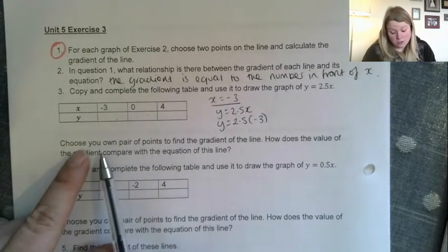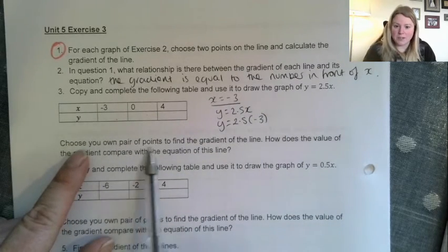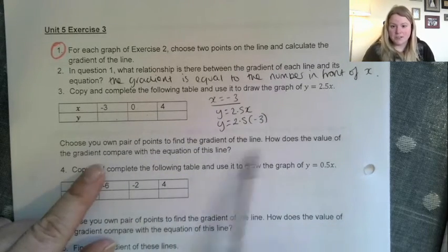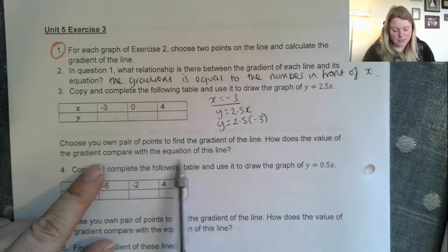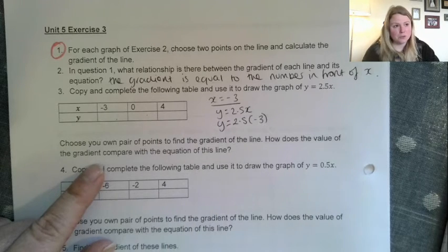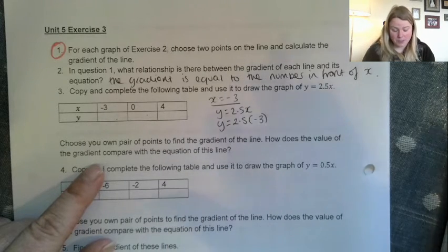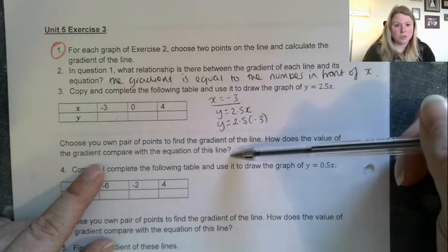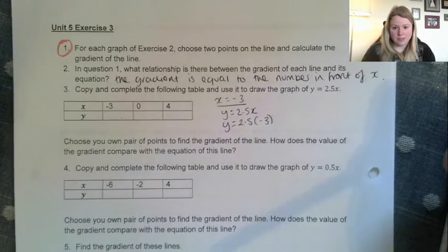Then it's asking you to choose your own pair of points to find the gradient of the line. How does the value of the gradient compare with the equation of this line? Now, if you've picked up on the little rule, then you can just go straight to writing down the gradient. Okay, I do want you to draw the graph, but you can just go straight to writing down the gradient.